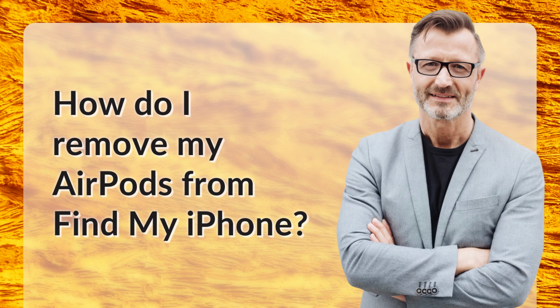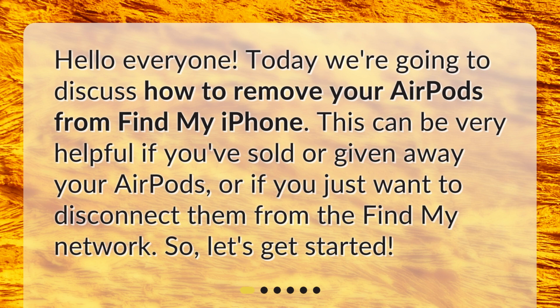How do I remove my AirPods from Find My iPhone? Hello everyone. Today we're going to discuss how to remove your AirPods from Find My iPhone. This can be very helpful if you've sold or given away your AirPods, or if you just want to disconnect them from the Find My network. So, let's get started.